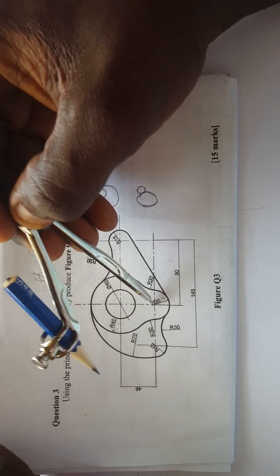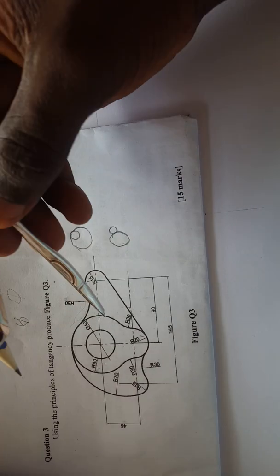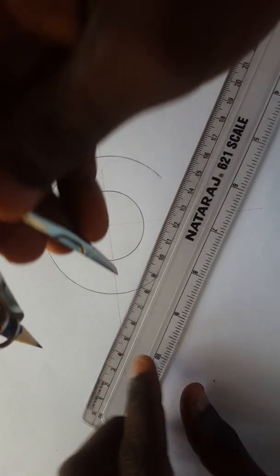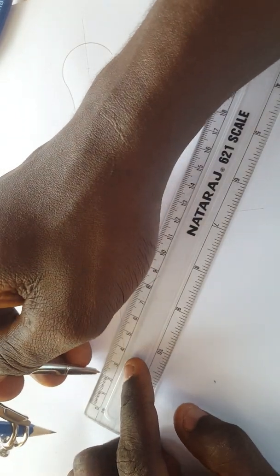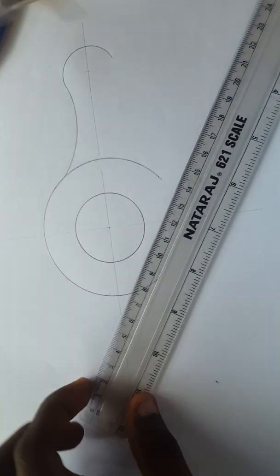Good. Now the radius of this smaller circle here is 20 millimeters. We can see that. The R represents the radius, and the symbol like the phi represents diameter. So we pick our radius of 20 millimeters.